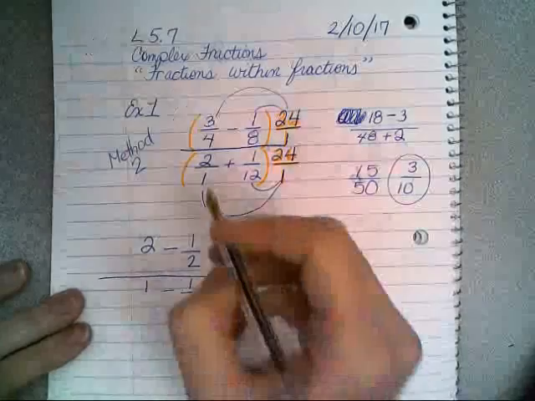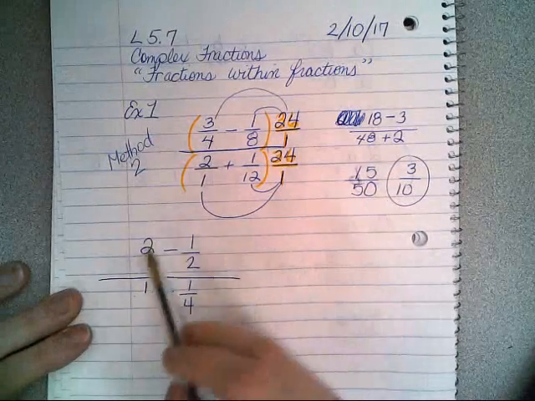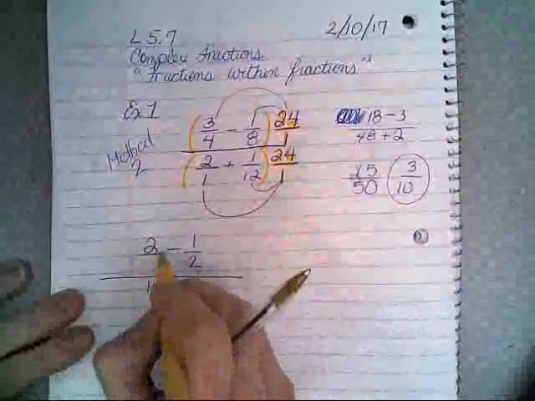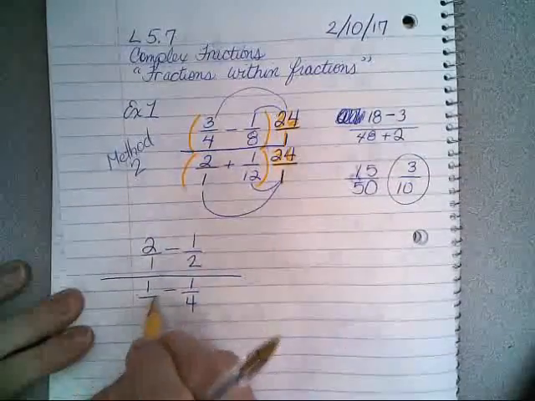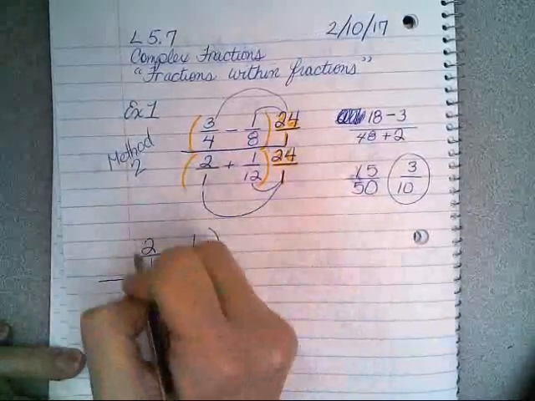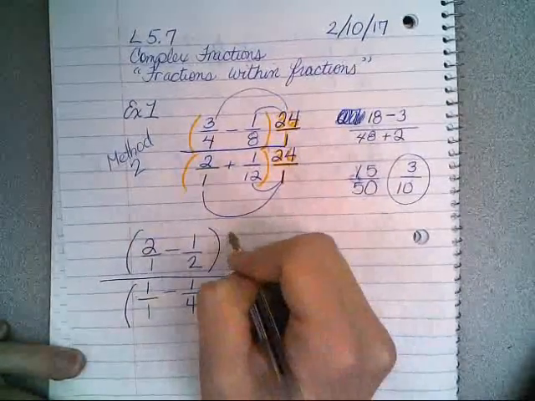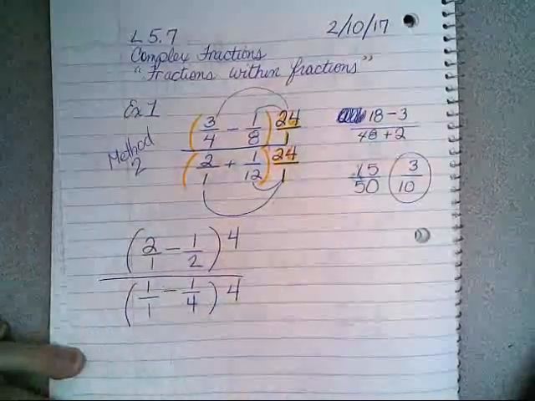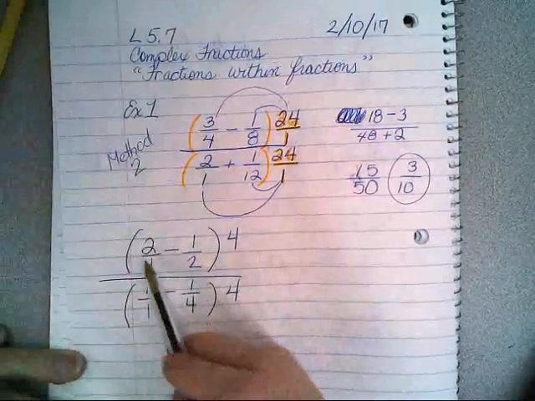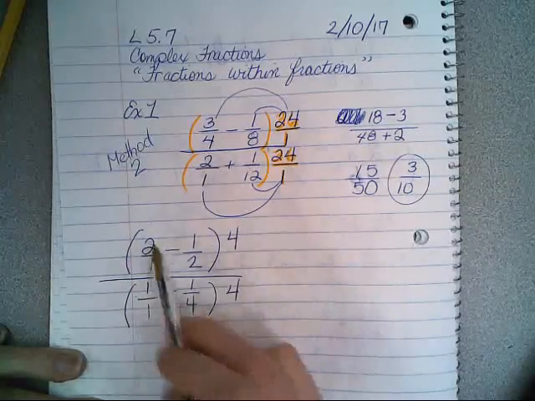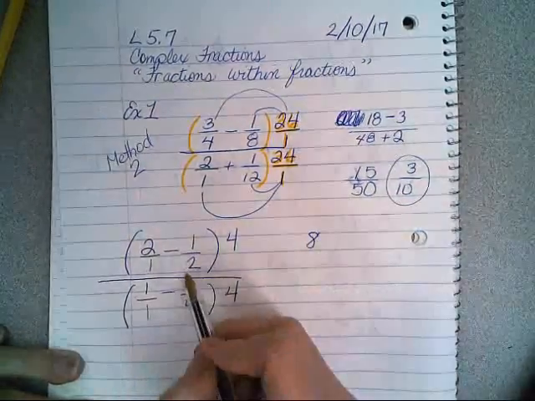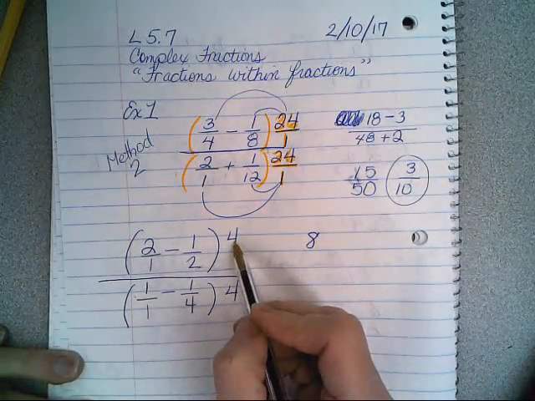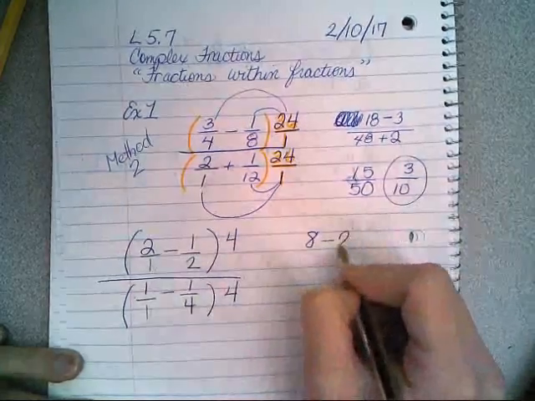But assuming you didn't, the lowest common denominator of the 1, the 2, the 4, and the 1 is 4. So I'm going to multiply everything by 4 to rename this. The 1 and the 4 don't reduce, so 4 times 2 is 8. The 2 and the 4 reduce by a factor of 2. 2 times 1 is 2.